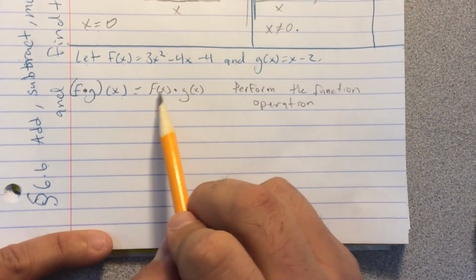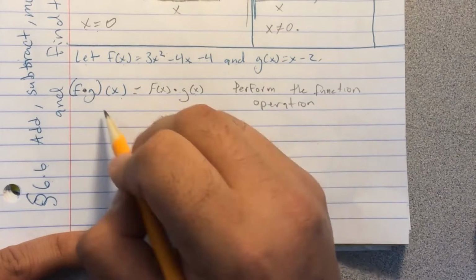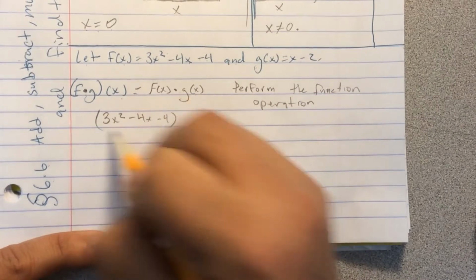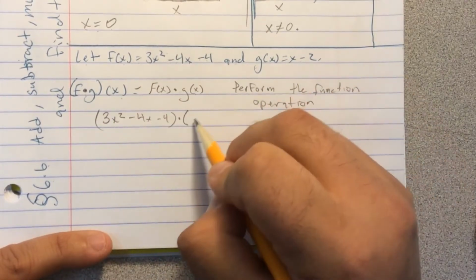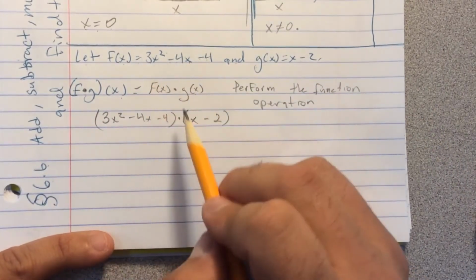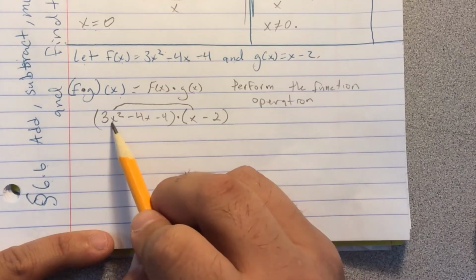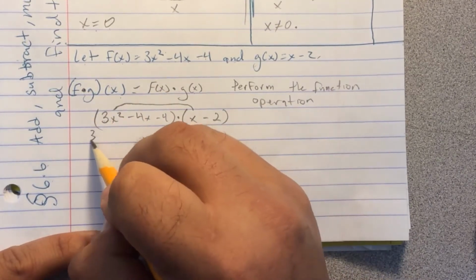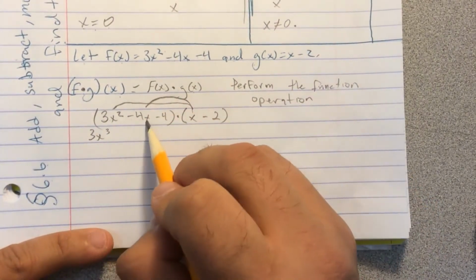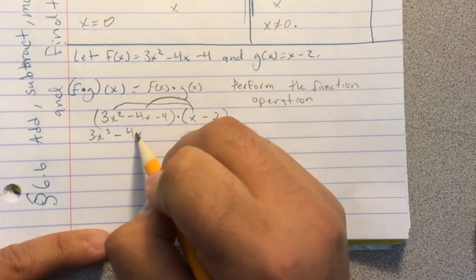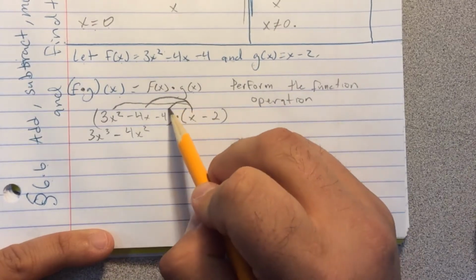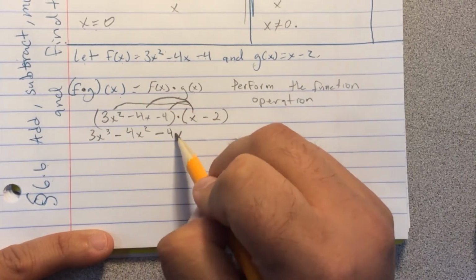So the function operation is f of x times g of x. We're going to go ahead and write our f of x, which is 3x squared minus 4x minus 4, multiplied by our x minus 2, which is our g of x. So we're just going to go ahead and do distribution. We have 3x squared times x, which is 3x cubed. We have our negative 4x times x, which is minus 4x squared. We have our negative 4 times x, which is our negative 4x.